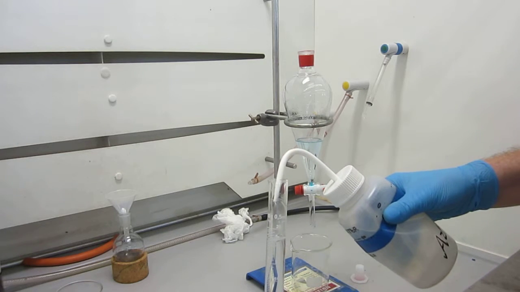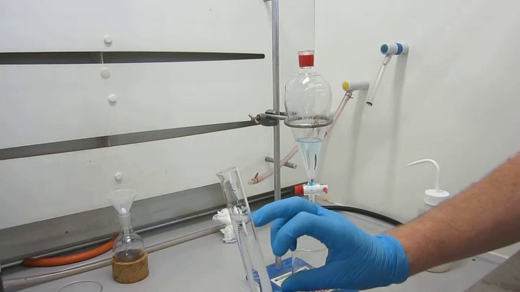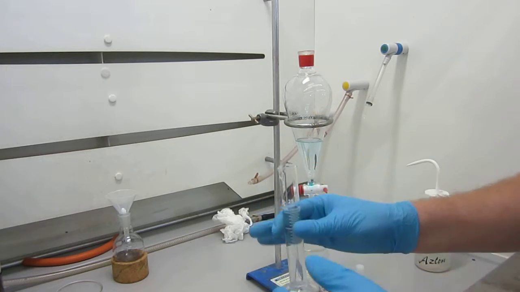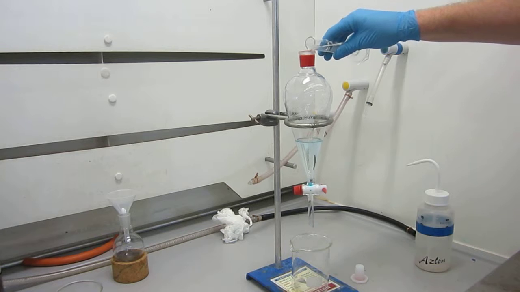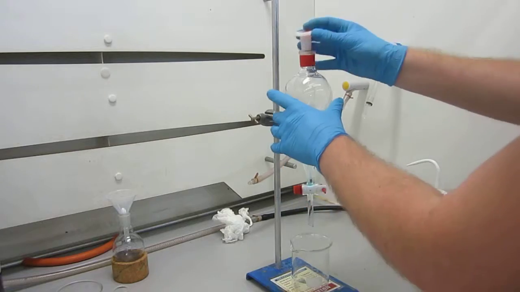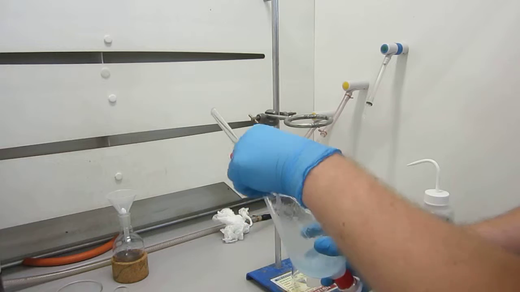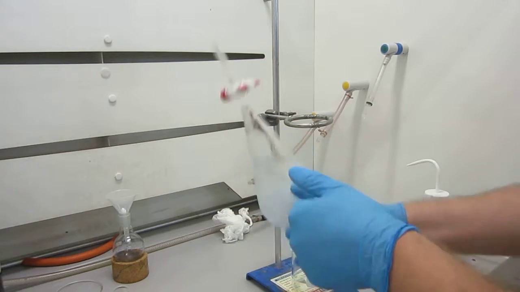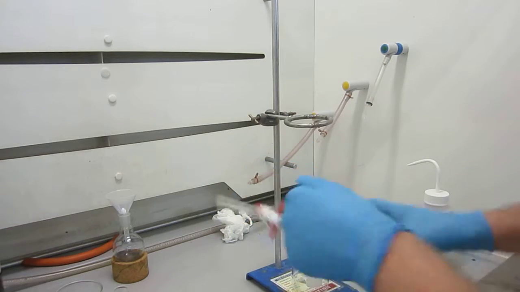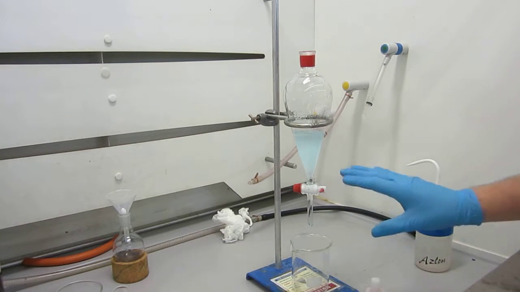If you read through the lab guide, you'll see that we explain the importance of using lots of little portions as opposed to one bigger portion. It's to do with concentration gradients. So that's going to go in, and then same as before, bung in, pull out, grab it, shake and vent. And the bung out. I'm going to let that settle.